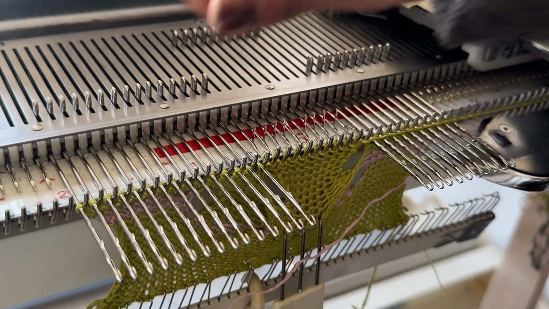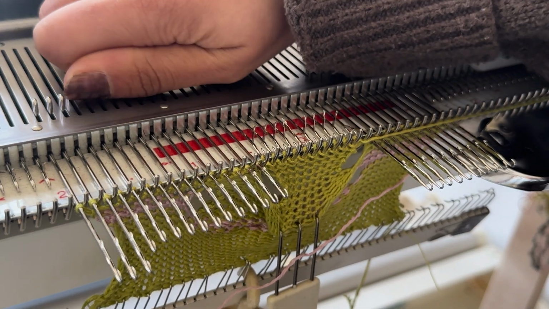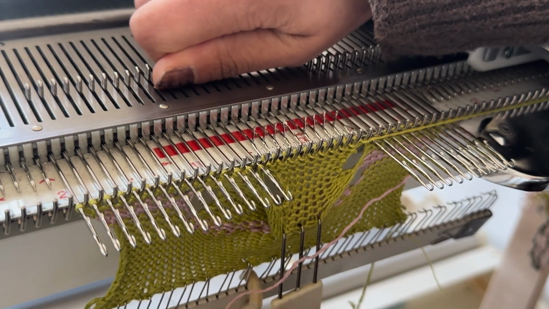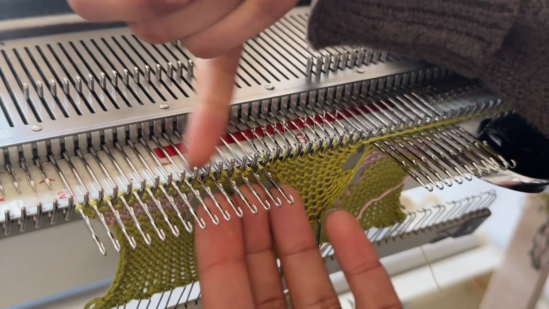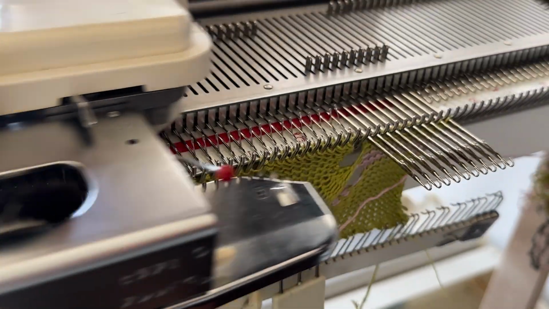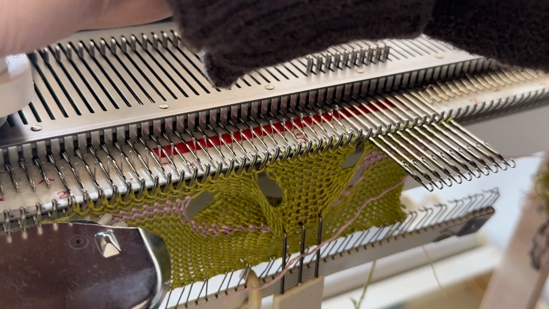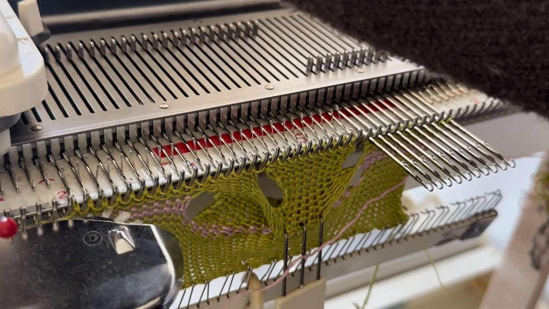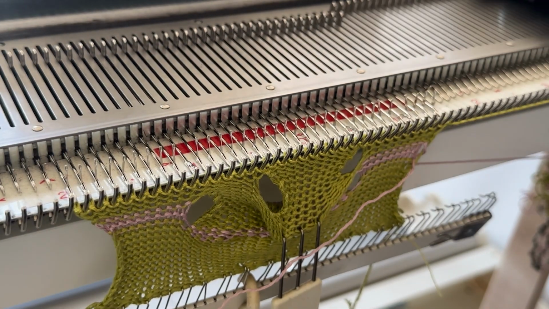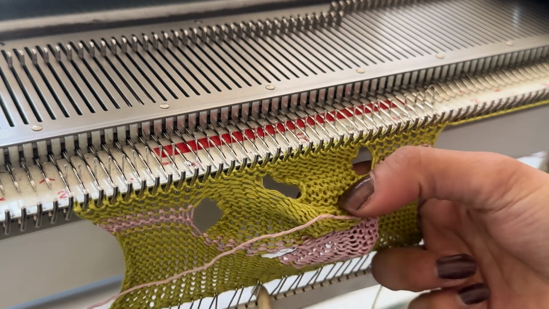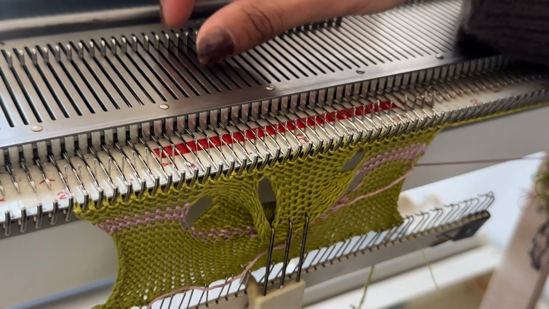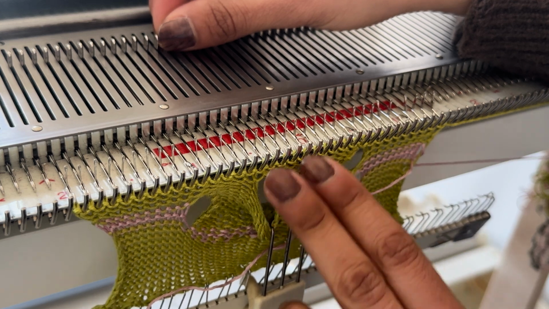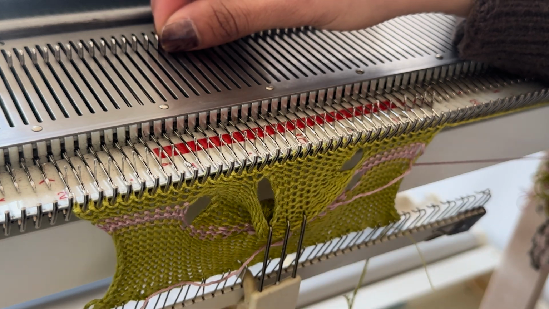So now I'm going to push everything to the left of the pocket onto position C of my machine, so slightly over to the back where the stitches are just behind the latch. I'm going to knit across one row, and now my cams will go on to normal knit position and I knit another. Okay, so that's where my pocket is. And now what I'm going to do is I'm going to move my pocket to another section.